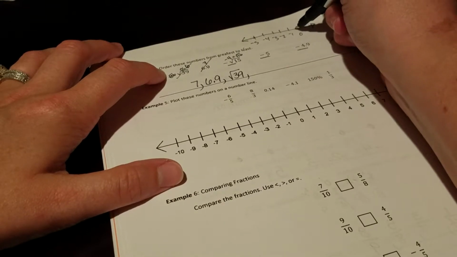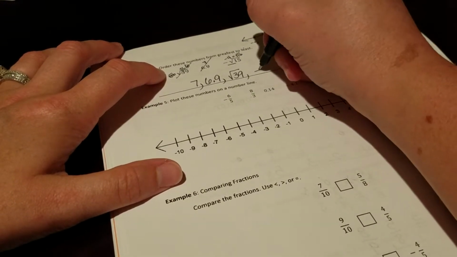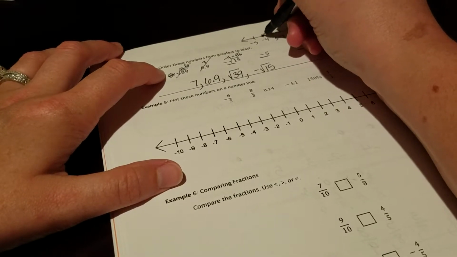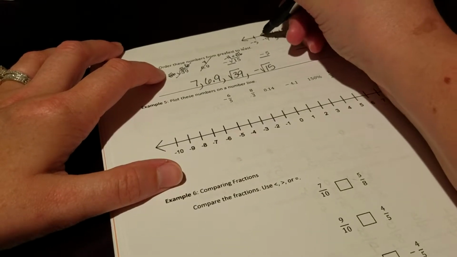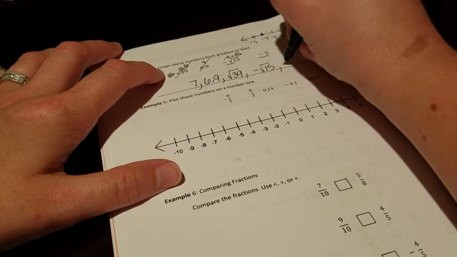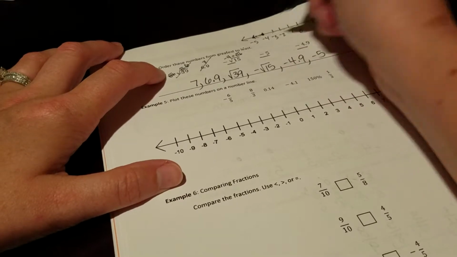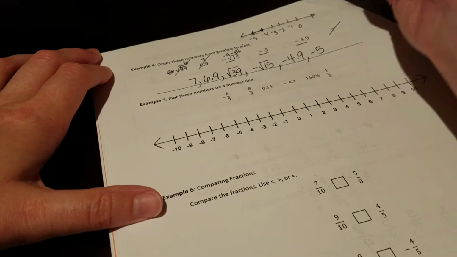So we want to go, which one's the smallest negative? It's the negative square root of 15. It would come up first because it's going to be about negative 4. So we keep going down, we're going to hit this negative 4.9 first. And then finally the negative 5 would be the least number that we have.